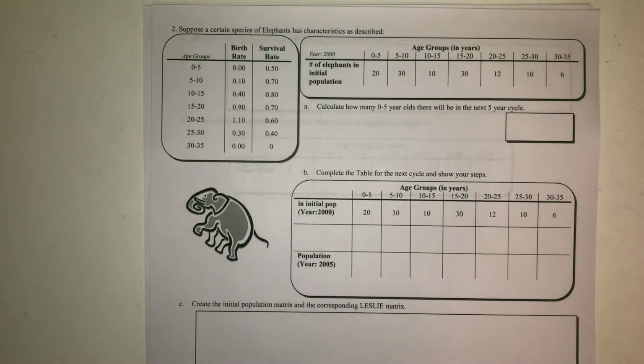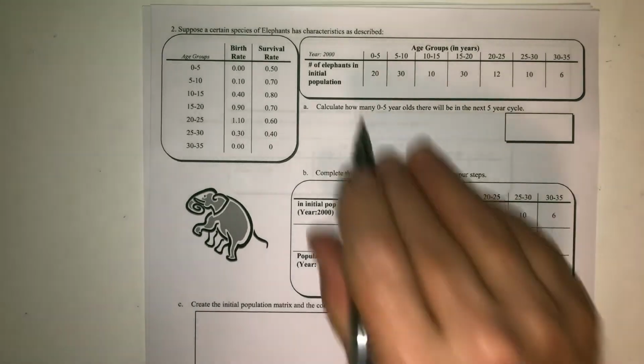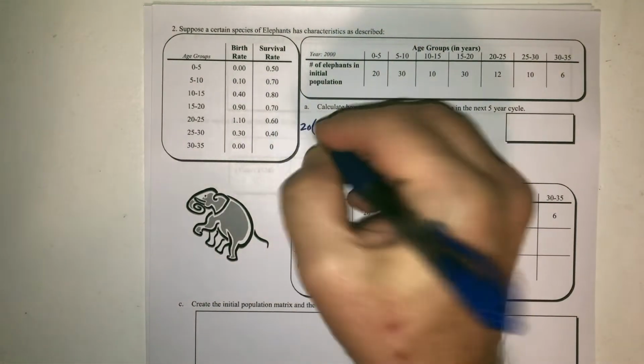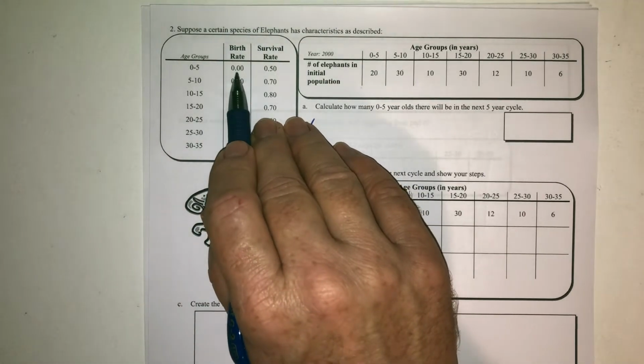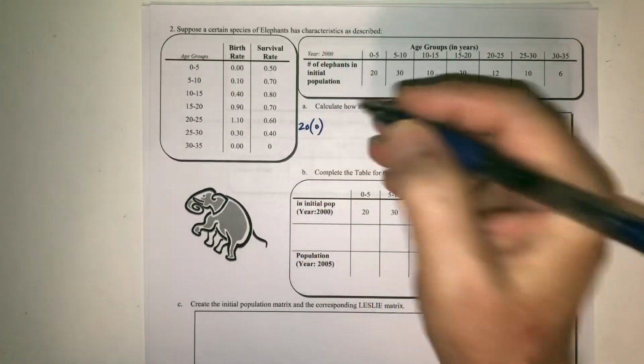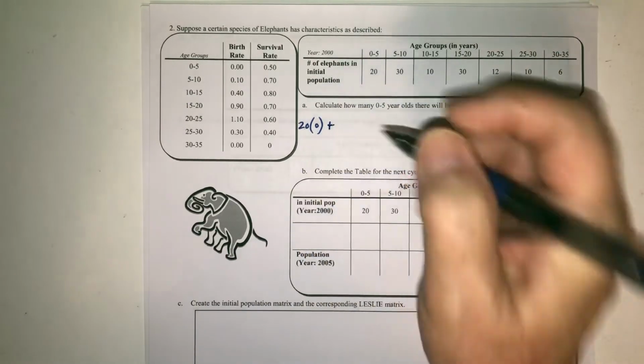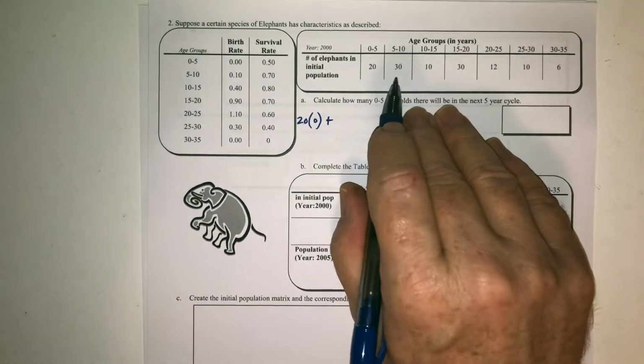Let's do that by hand once again. We would take 20 and multiply that times the birth rate, first of all, 0, and that would give us 0, by the way, but we'll deal with that in a minute.